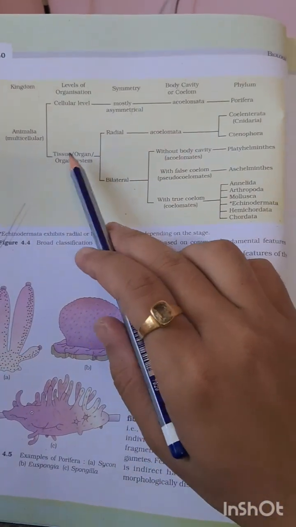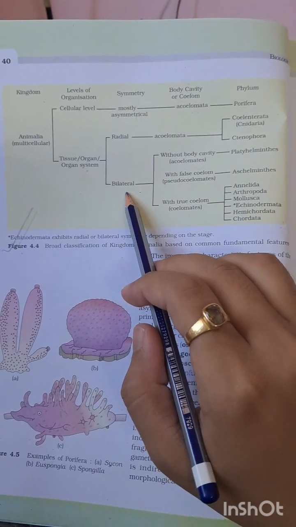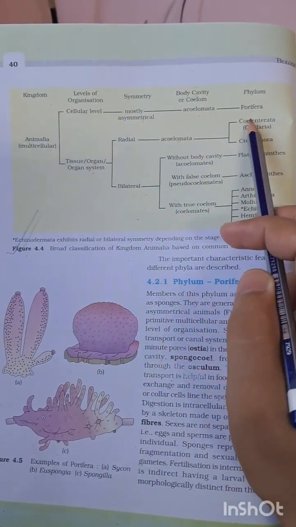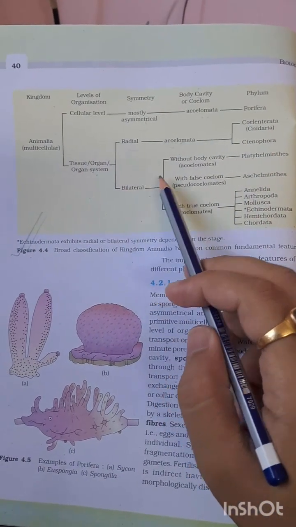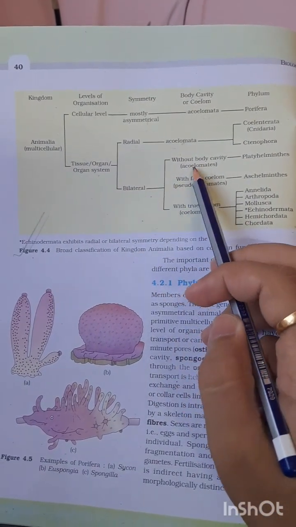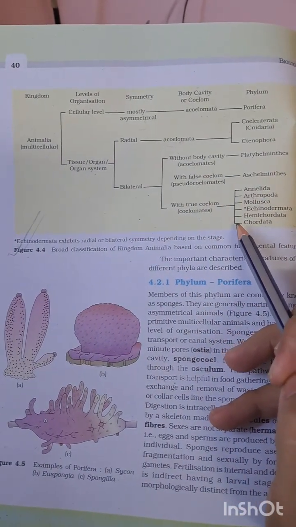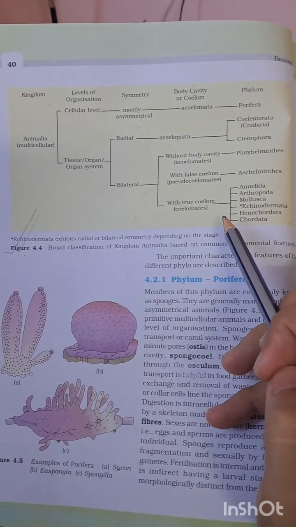Now tissue level of organization, radial and bilateral they have given. For radial symmetry, acoelomates, coelenterates and ctenophores, and in bilateral symmetry you will get acoelomates, pseudocoelomates and coelomates, and which of the organization you will get. So you have to remember this.